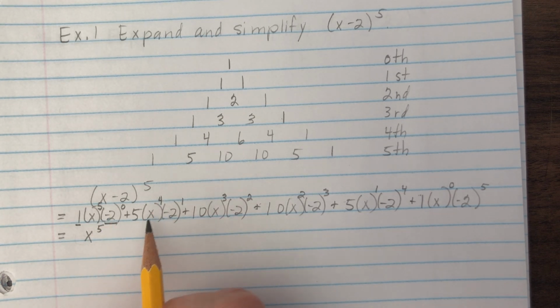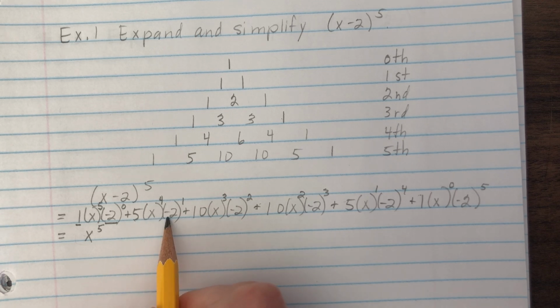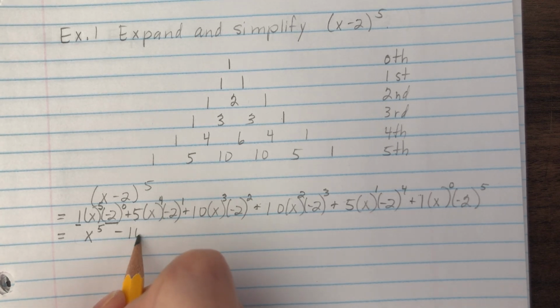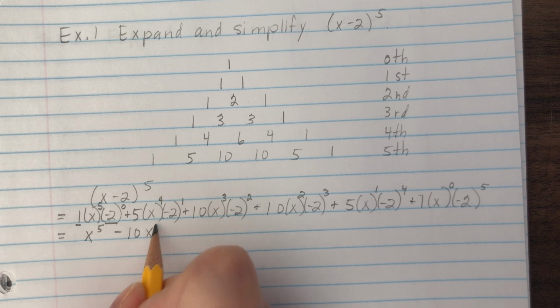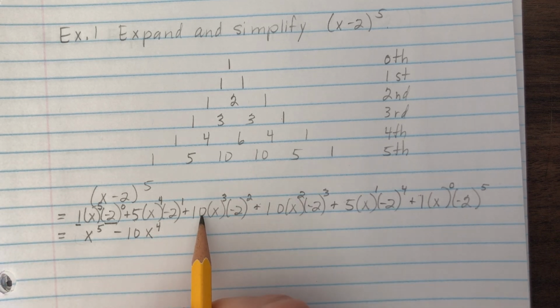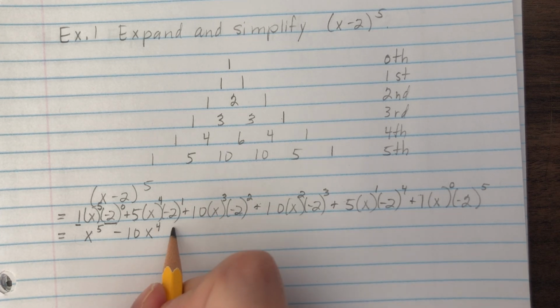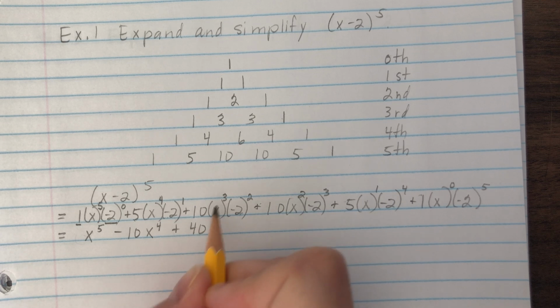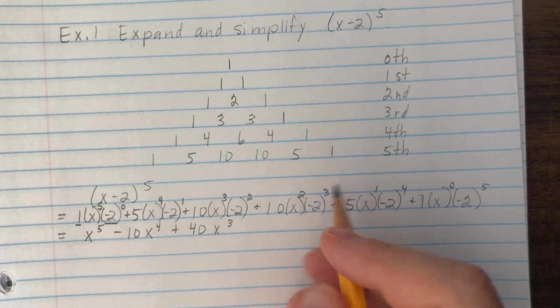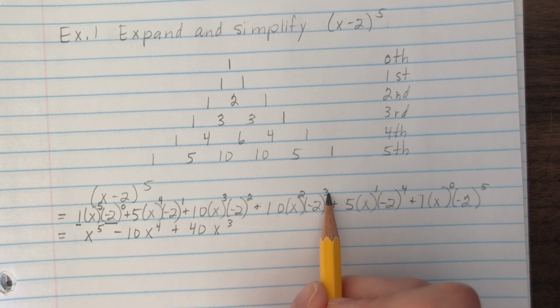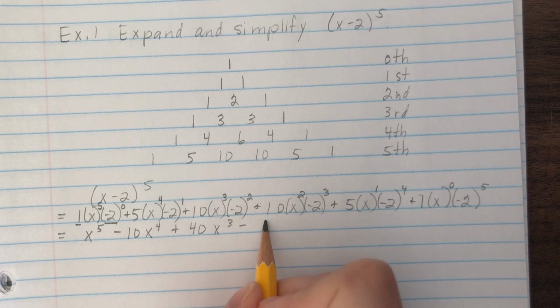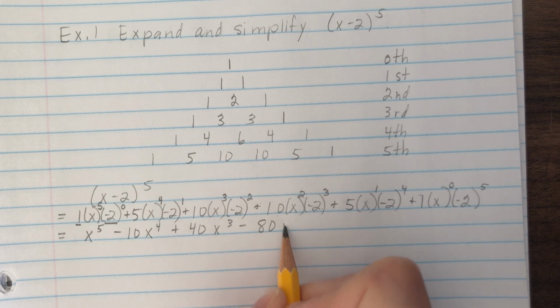Let's look at the second term. We have 5 times -2. That's -10. And that's going to be followed by x to the 4. Next term, we have 10 times (-2) squared. Well, (-2) squared is 4. 4 times 10 is 40. So I have 40 followed by x cubed. Then I have 10 times (-2) cubed. (-2) cubed is -8. -8 times 10, that's -80, followed by x squared.